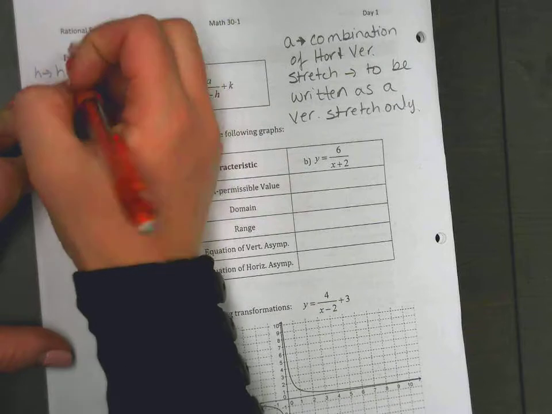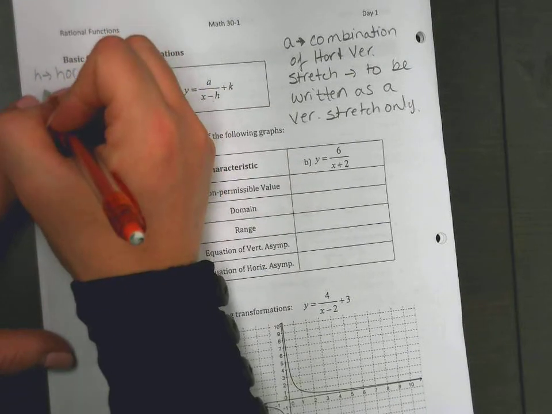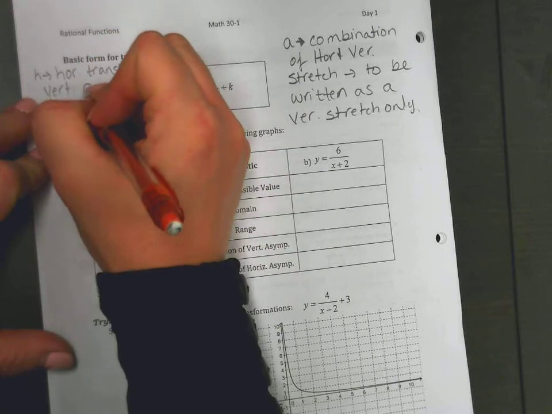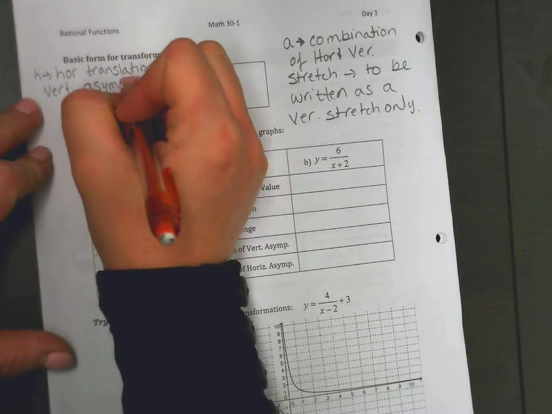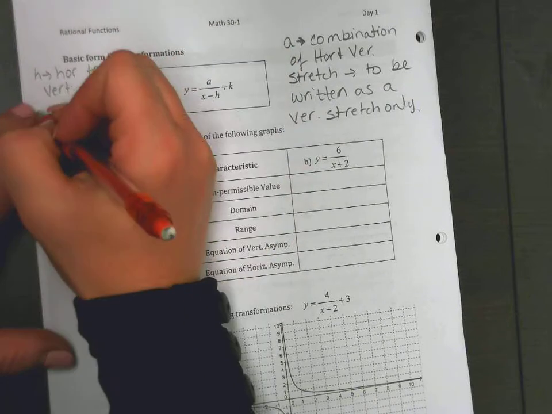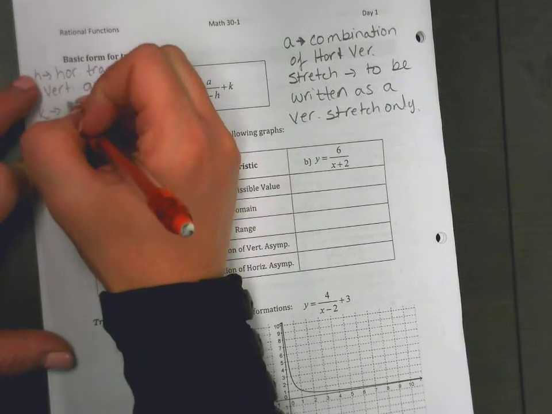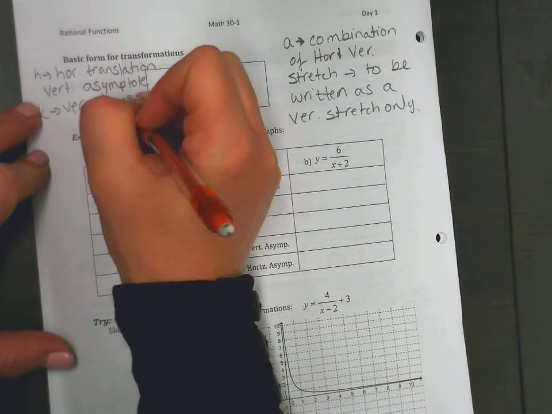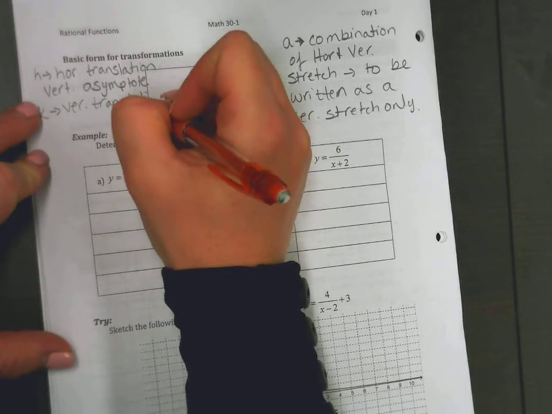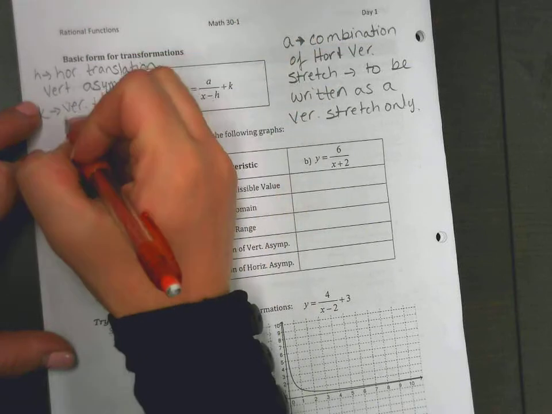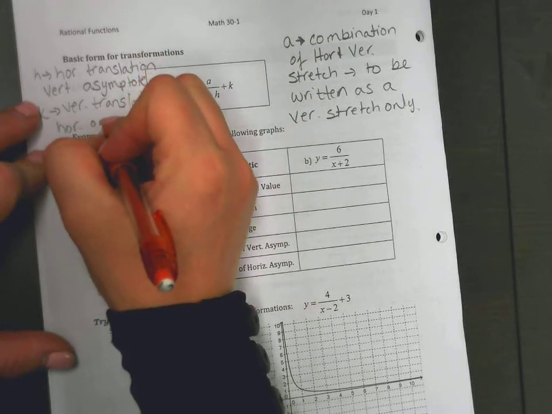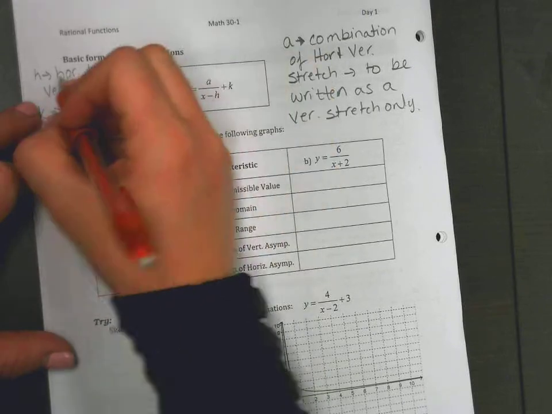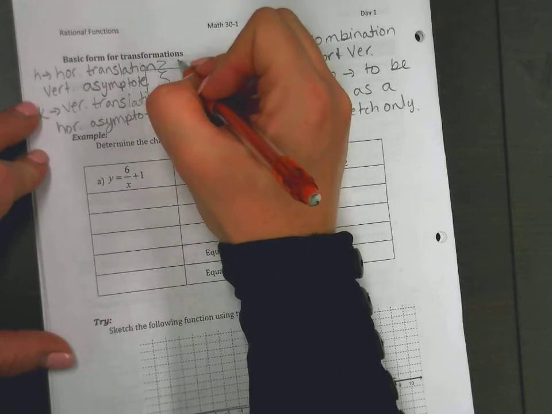And then our k value is our vertical translation, which is represented by the horizontal asymptote. Okay, and so our h value is what is going to affect the domain, and the k value is going to affect the range of the function.